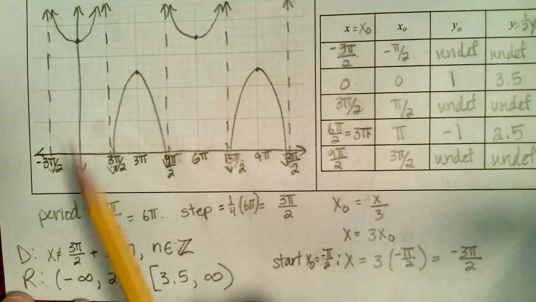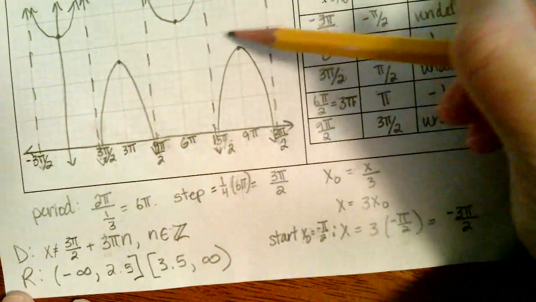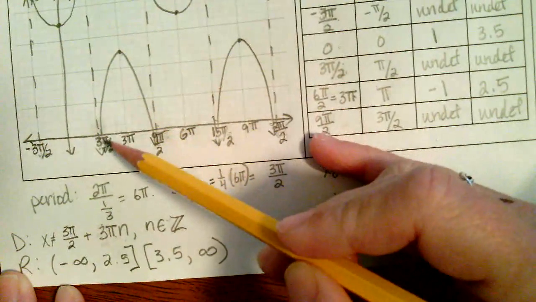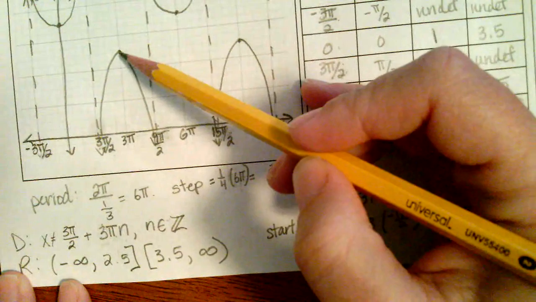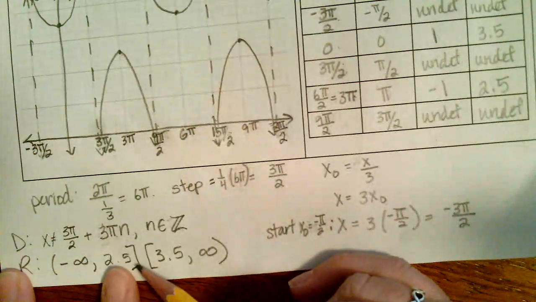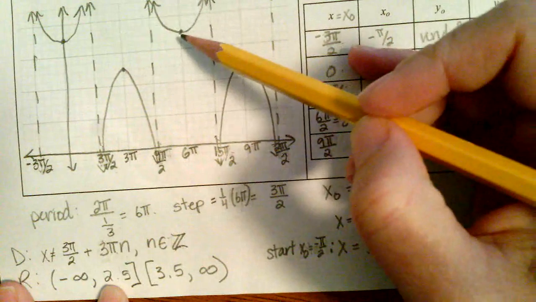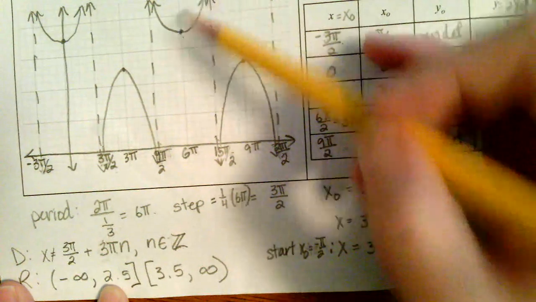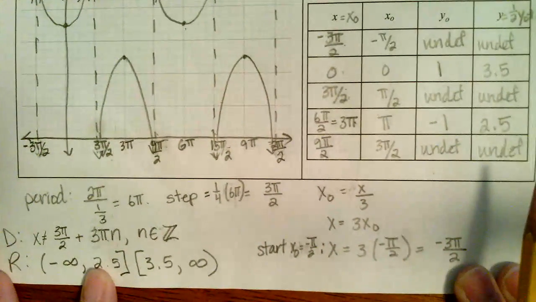My range here, hopefully you can see there's some space in the middle of the graph that doesn't have any values. So I have values from negative infinity all the way up to 2.5, including 2.5. And then I don't have any values until I hit 3.5, including 3.5. And then my graph goes all the way up to infinity. So there's my range there.